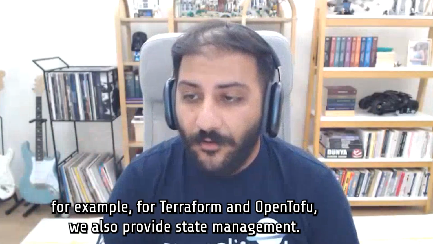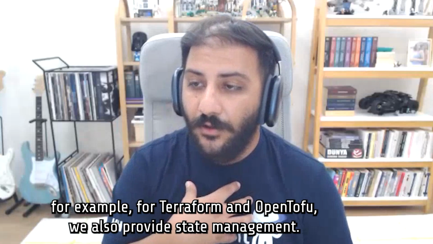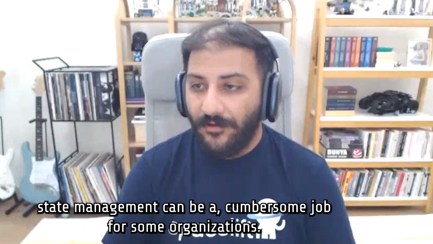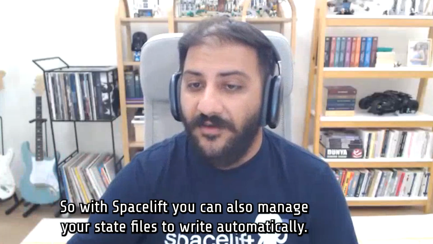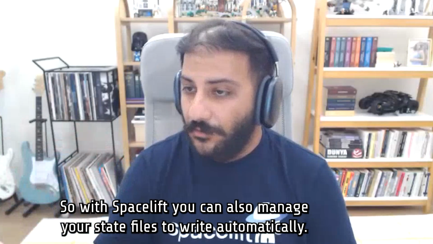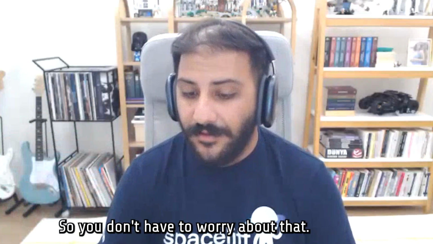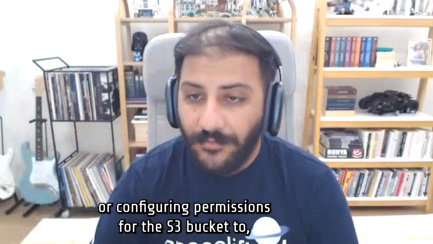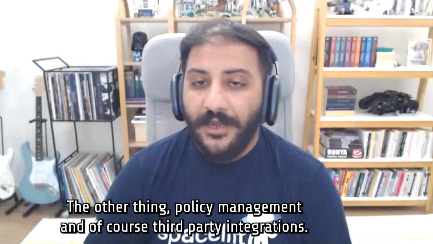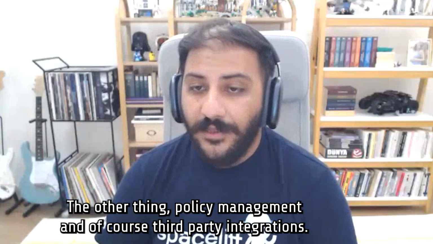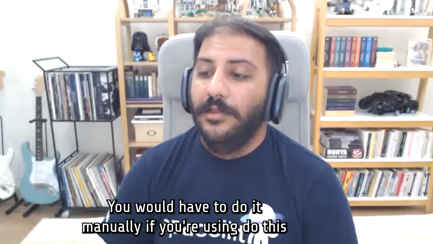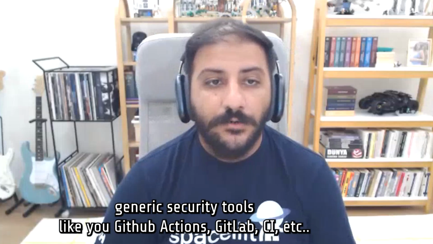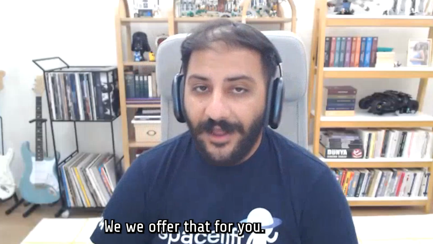For example, for Terraform and OpenTofu, we also provide state management. No one talks about this, but state management can be a cumbersome job for some organizations. So with Spacelift, you can also manage your state files too, right? Automatically. So you don't have to worry about that. You don't have to worry about securing that S3 bucket or configuring the IAM permissions for that S3 bucket too. The other thing, policy management, and of course, third-party integrations, you would have to do it manually if you're using those generic CI/CD tools like GitHub Actions, GitLab CI, etc. We offer that for you.